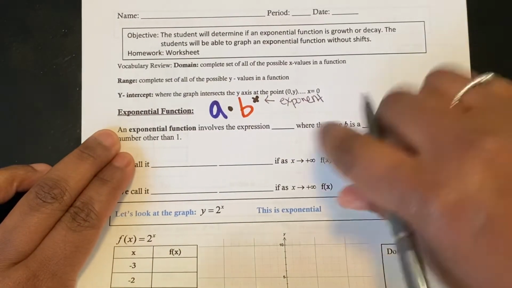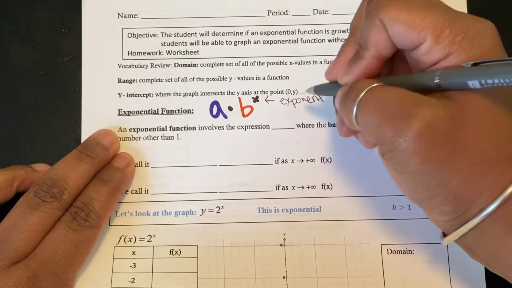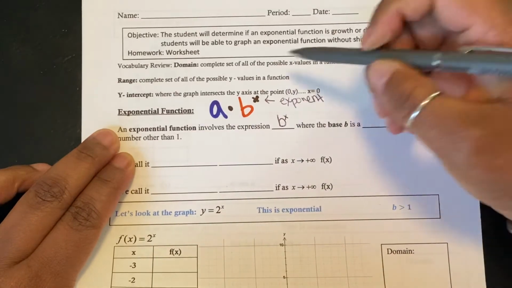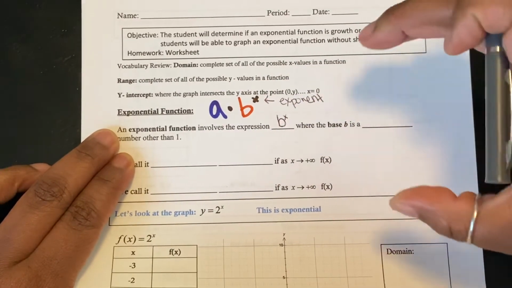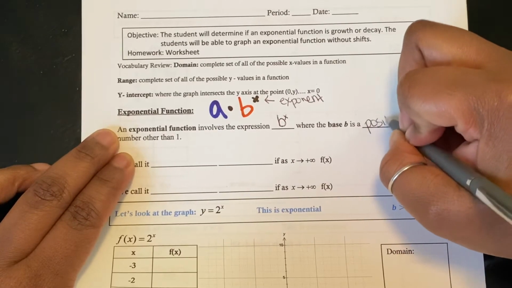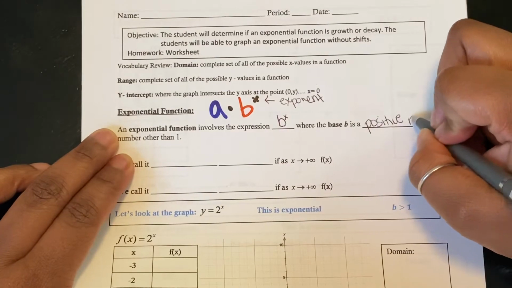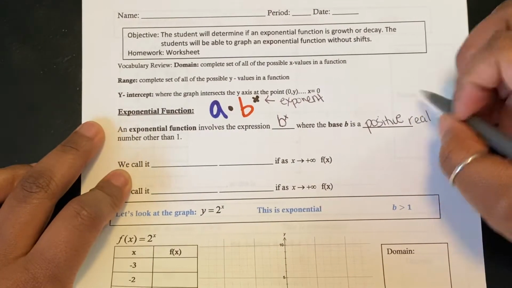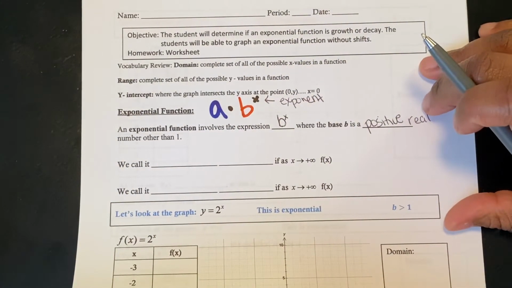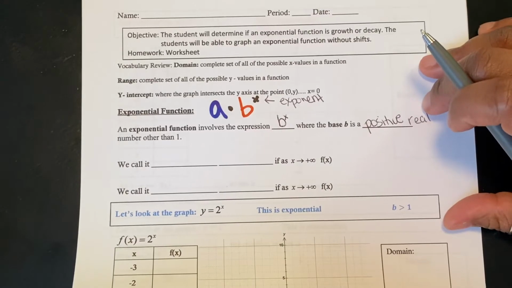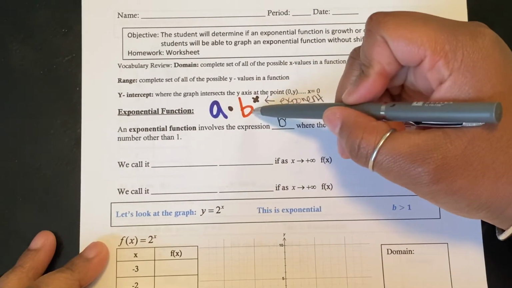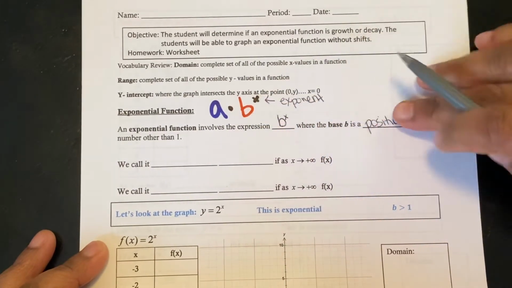Okay, so an exponential function involves the expression b to the x, okay. So we have a times b to the x, but b to the x is special, where the base b is a positive real number other than 1. So it has to be positive. It cannot be a negative number. And it's a real number, meaning a number that can be represented on a number line, okay? And it cannot be 1. So you'll never see the b value be 1, okay?